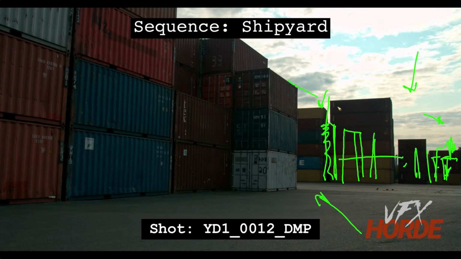Most of what we're seeing will be on this side, and it can open up back here with more and more shipping containers. That makes for potentially hundreds of shipping containers that you could be doing, whether in CG or in Photoshop.